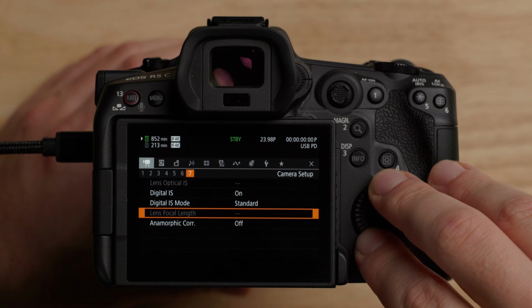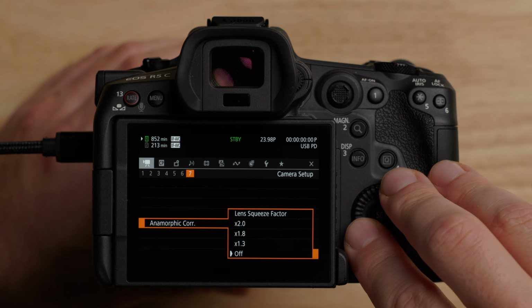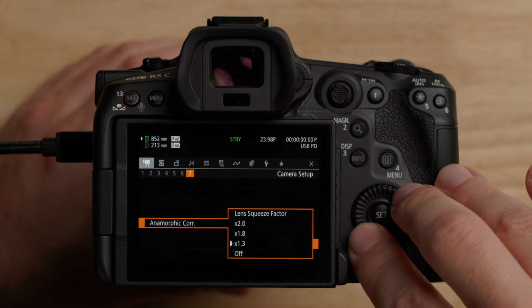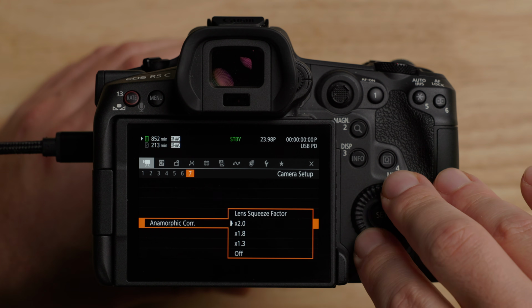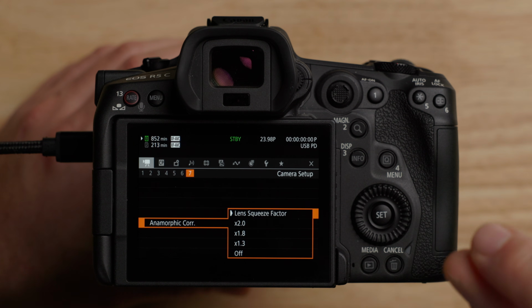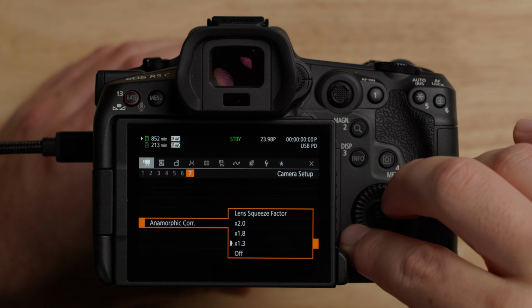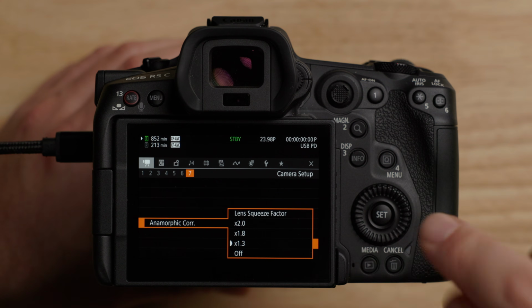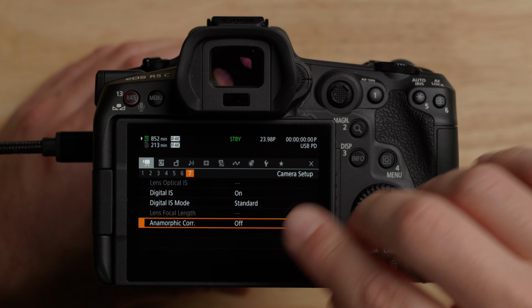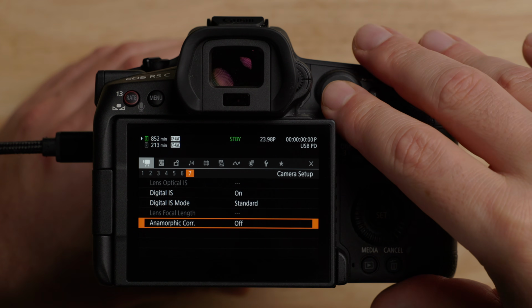Now for the anamorphic correction, it's important to set this if you're using anamorphic lenses, and there are a few different options here. Unfortunately, we don't have all of them. We only have 1.3, 1.8, and 2 times. You can also set it to the lens squeeze factor, and this will be based off of what you set in the metadata section, which I can show you a little bit later. But generally, if you're using anamorphic lenses and you want to use the digital stabilization, just set it here. I just want to let you know that for it to work properly, you have to set up this setting in the stabilization menu.